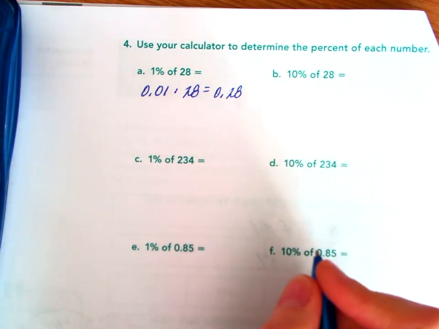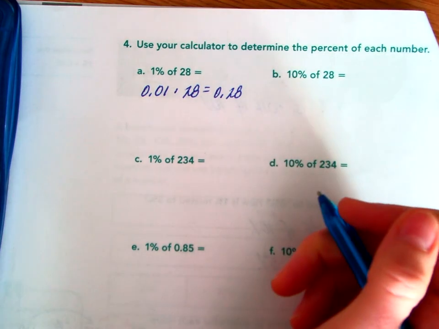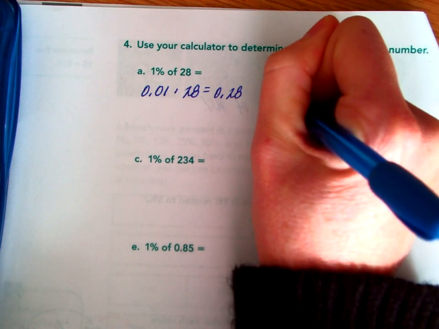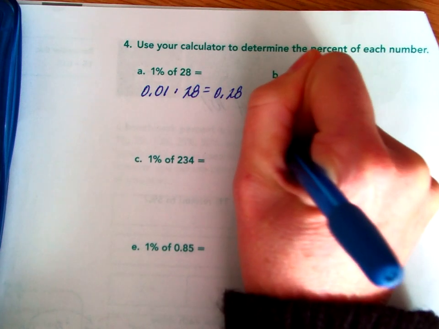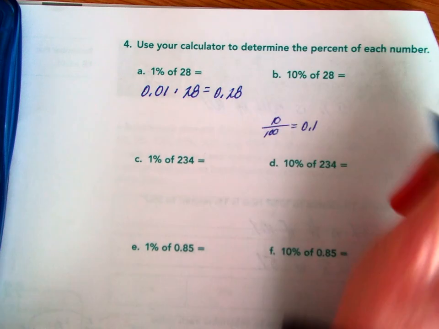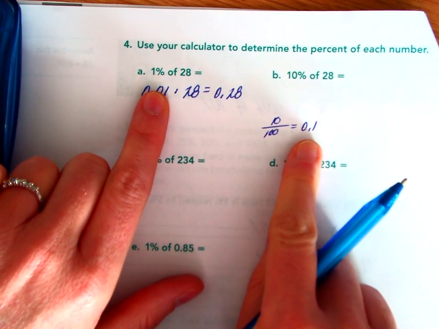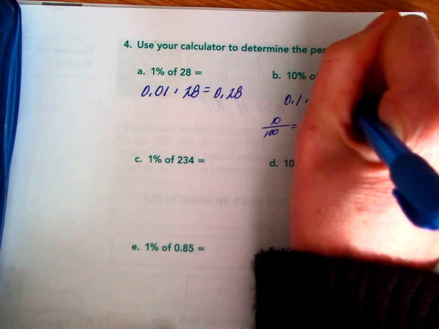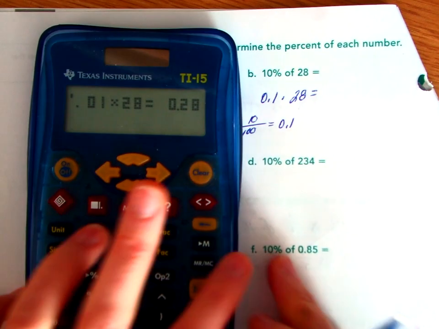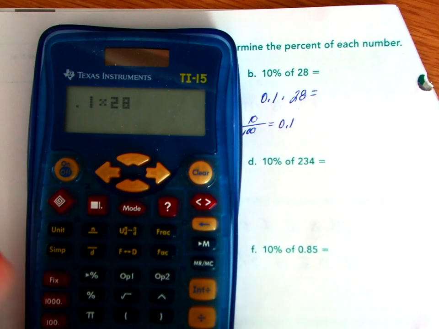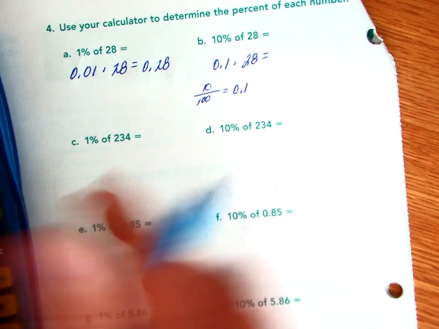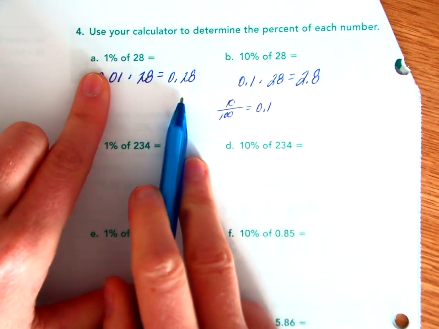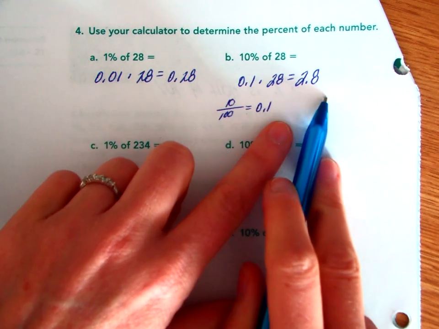If you want to do 10% of 28, 10% is 10 over 100, and 10 over 100 is 1/10. Be careful, they are different. And this would be 1/10 times 28. Two and 8/10. Okay, 1% of 28 was 28 hundredths. 10% of 28 is 2 and 8/10.